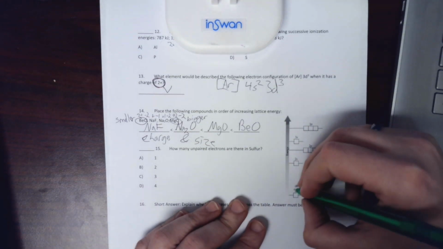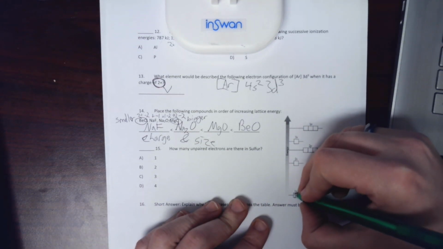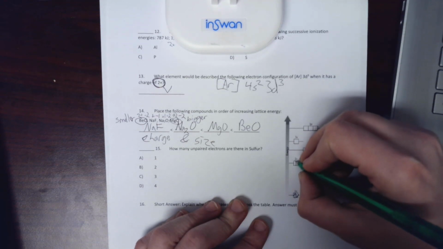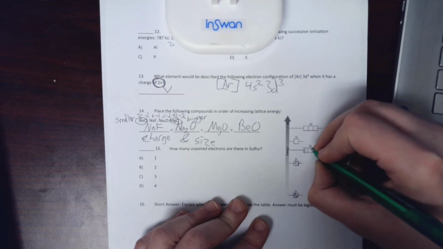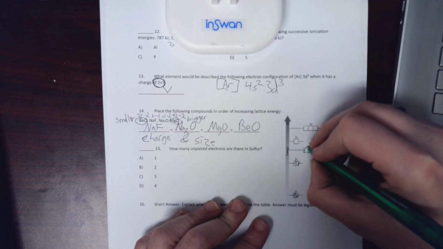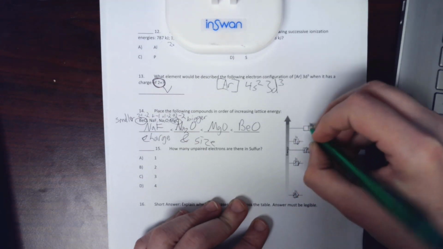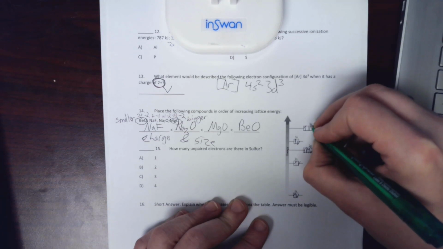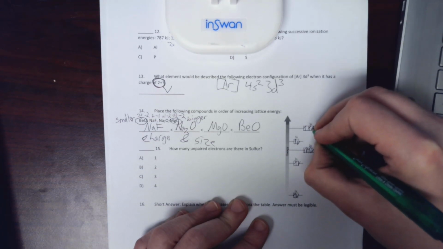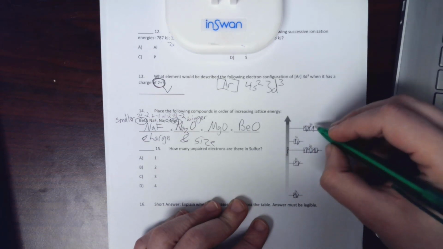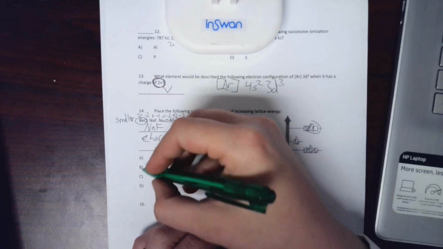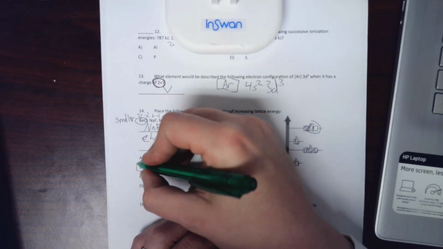Now, how many unpaired electrons would be in sulfur? Well, if I fill my electrons, 1, 2, 3, 4, 5, 6, 7. Keep filling this in. You have 3s2. It's under oxygen. How many unpaired electrons do we have? 2 unpaired electrons.